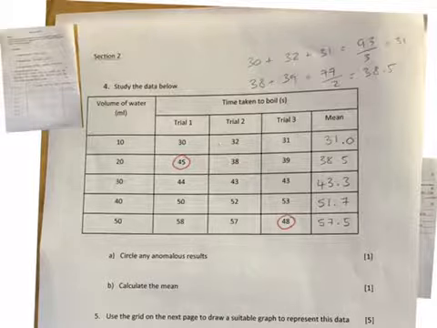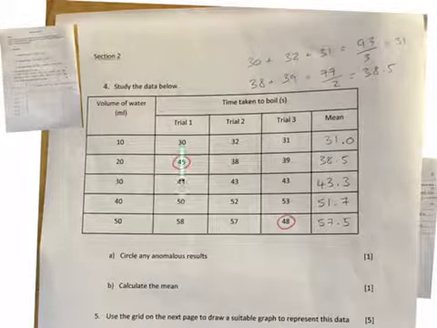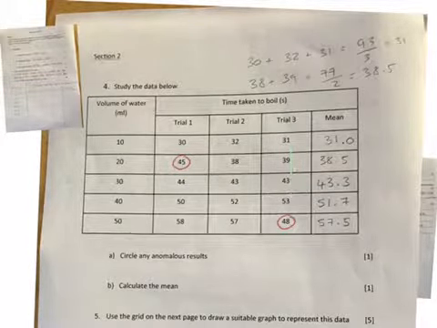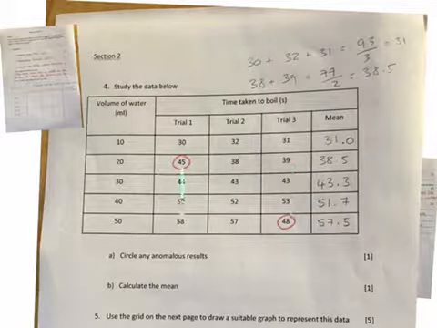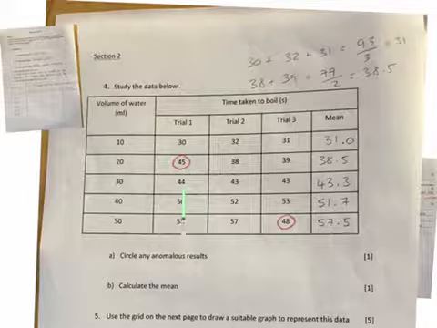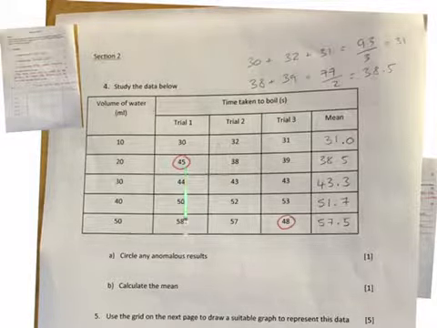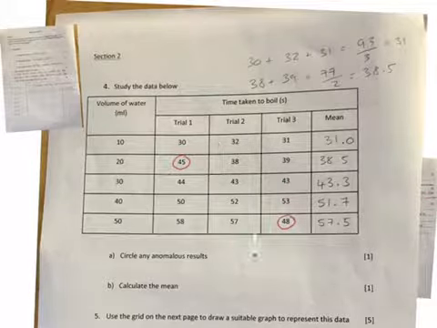So the first question, circle any anomalous results. So I've looked at my data there, and I've got 30, 32, 31, that looks okay. 45, 38, 39, well 45 looks a bit high compared to them two. And look, 45 is higher than my first result when the water was 30. So I've circled that one. These look okay, and I've identified 48 there to be anomalous.